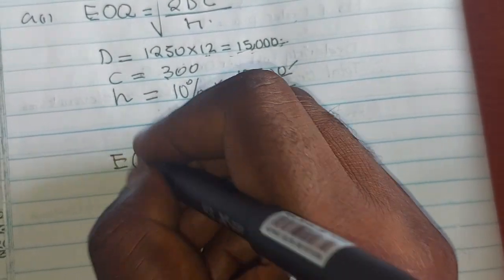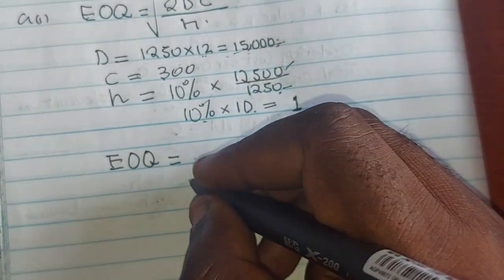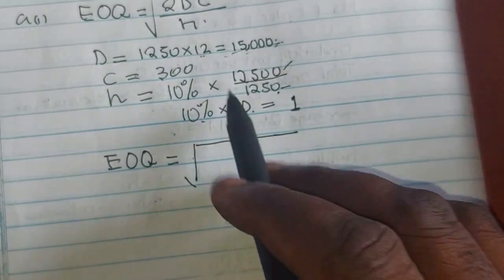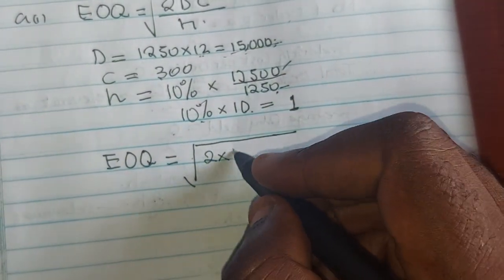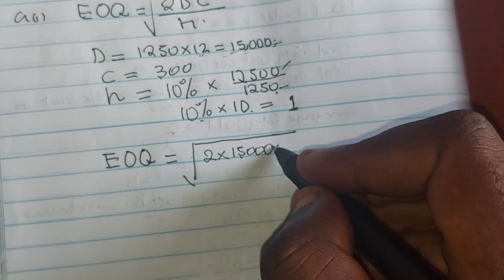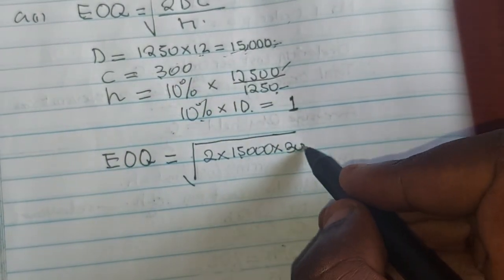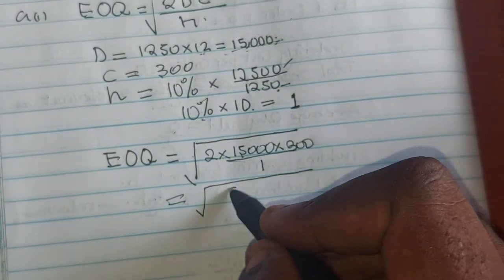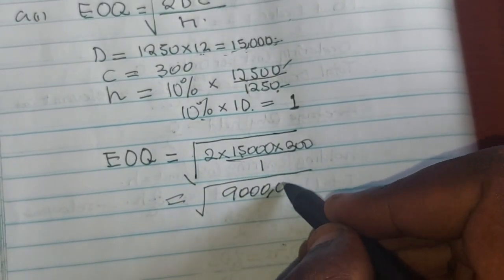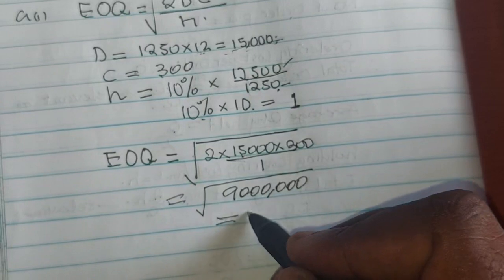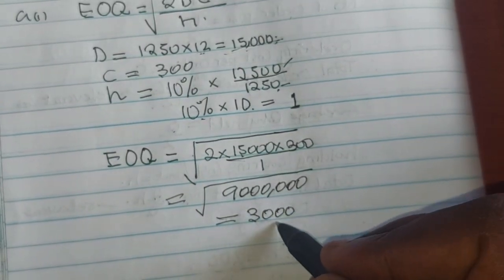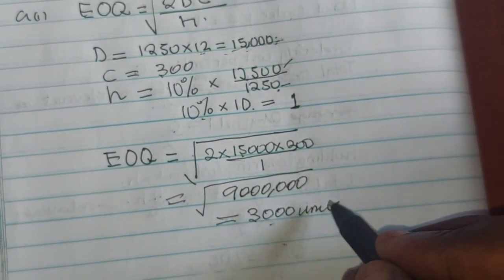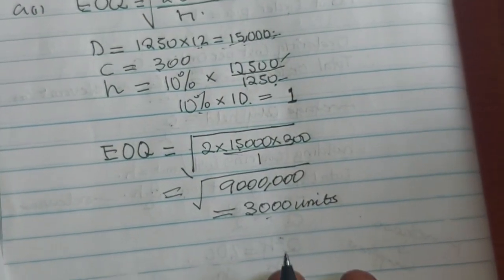So what do you have? Our EOQ, economic order quantity, just substitute your figures: 2 multiplied by 15,000 annual demand, multiplied by 300, all over 1. And this will give you the square root of 9 million. So what's the square root of 9 million? It's nothing but 3,000 units. That's the economic order quantity.